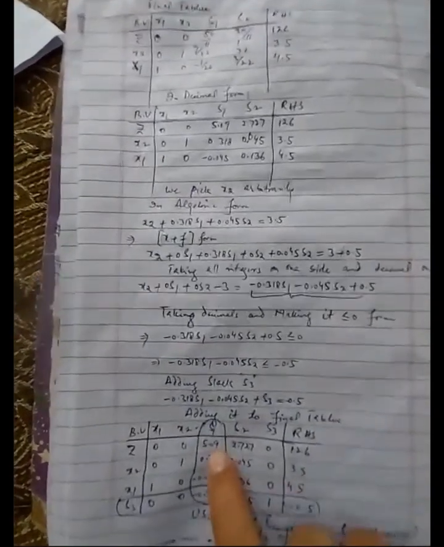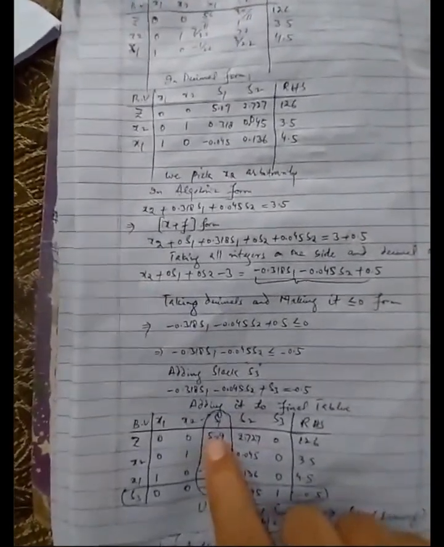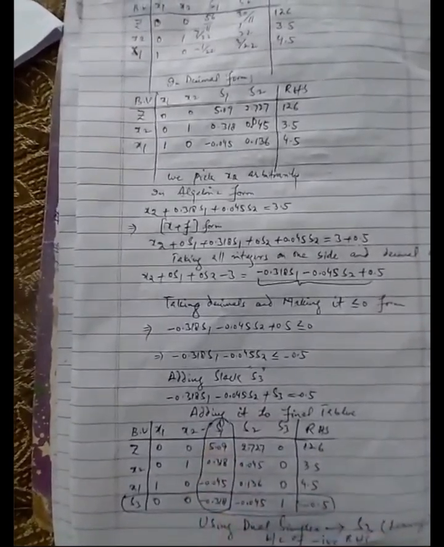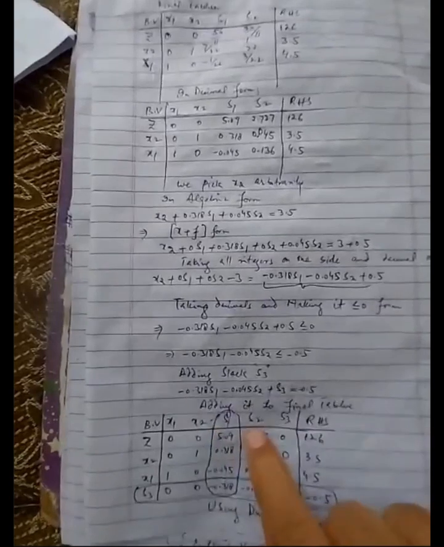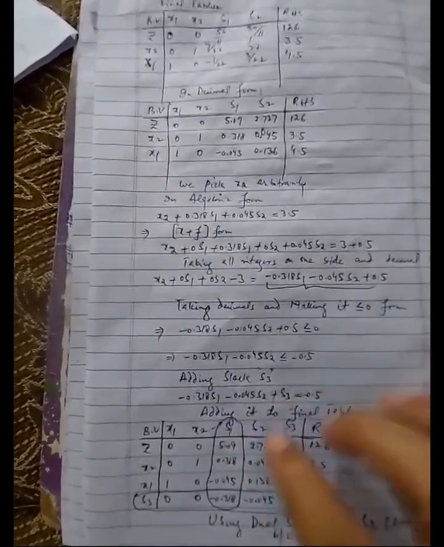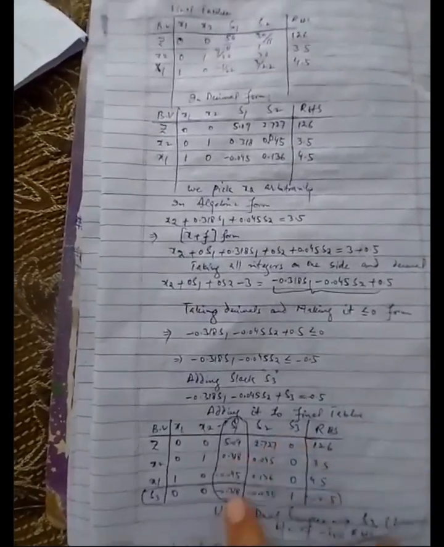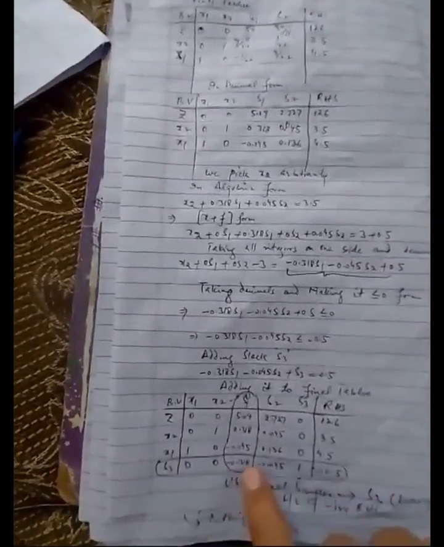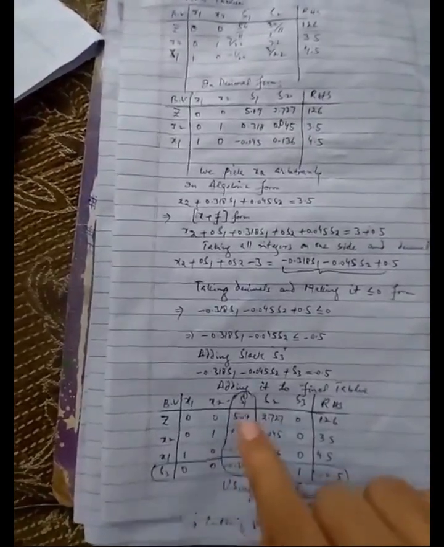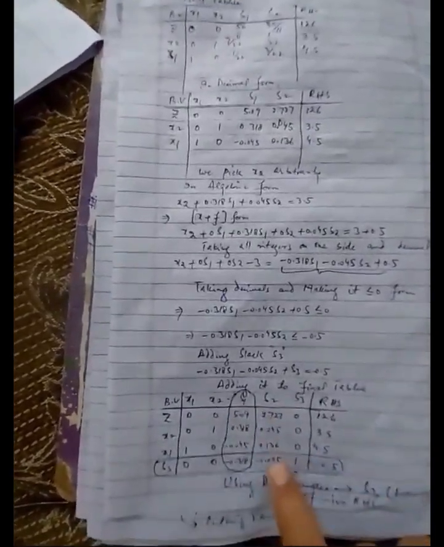So actually the point was that during the dual simplex, to find the entering variable, we divide the coefficients for S1 or S2 or S3, what we have up till that iteration, by those variables in the final row that we added. So we divide 5.09 by this and 2.7 by this, and we select the minimum positive.